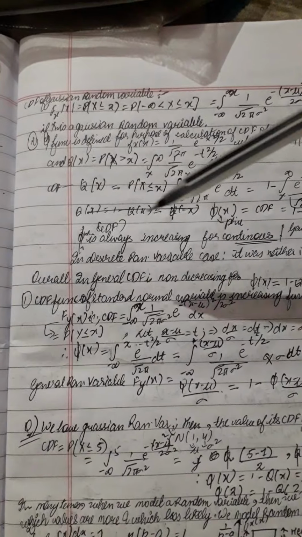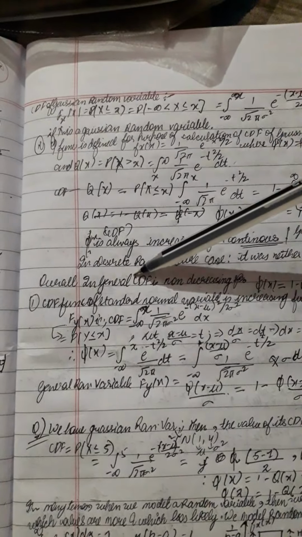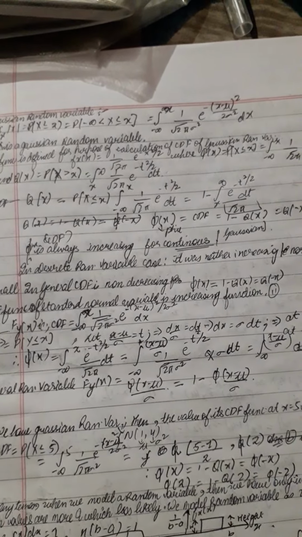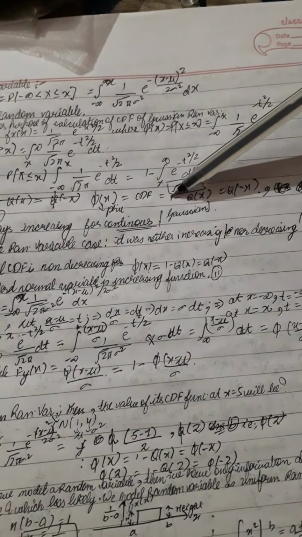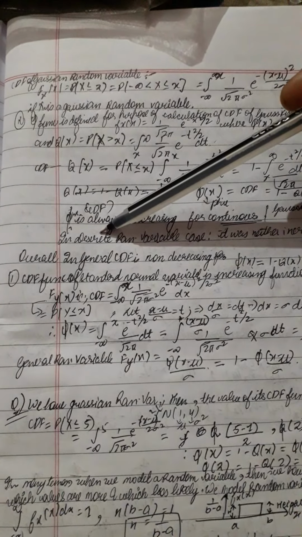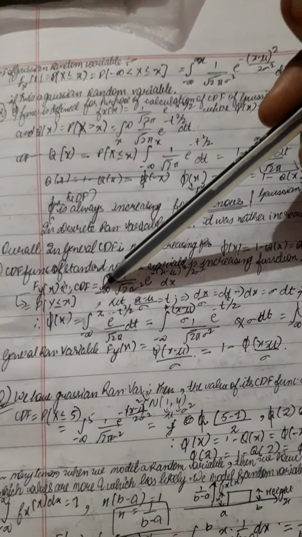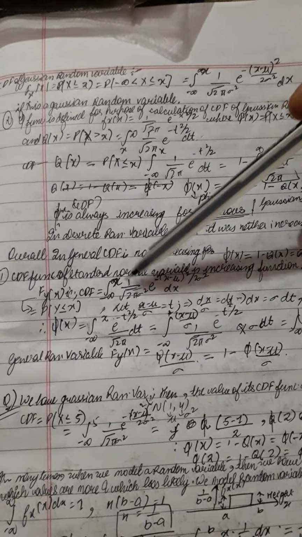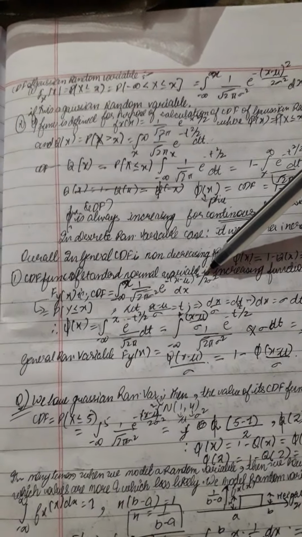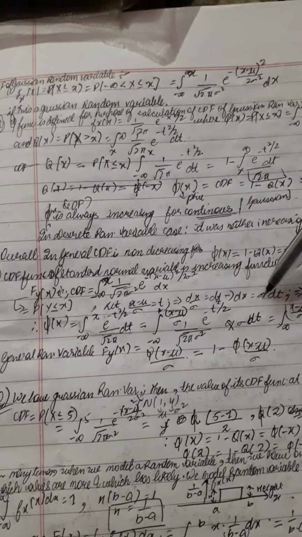So overall, in general, the CDF is a non-decreasing function, we can see. The CDF function of the normal variable is described as minus x, minus infinity to x, upon under root 2 pi sigma square, e to the power minus x square. So we will get the value like this.